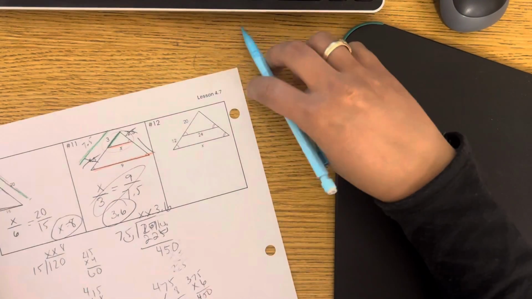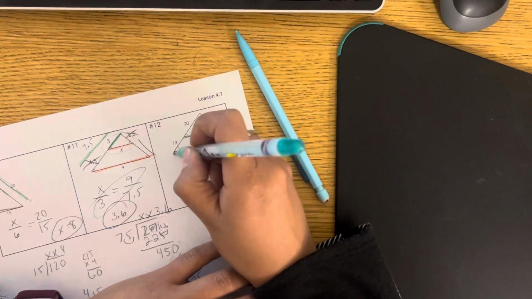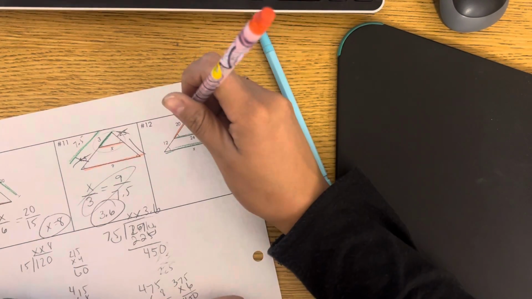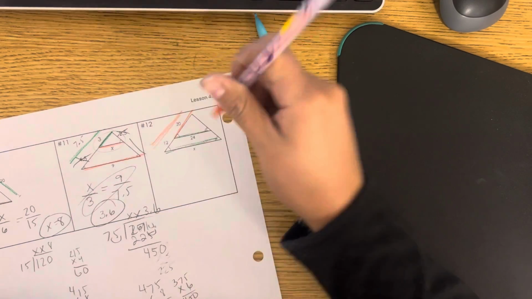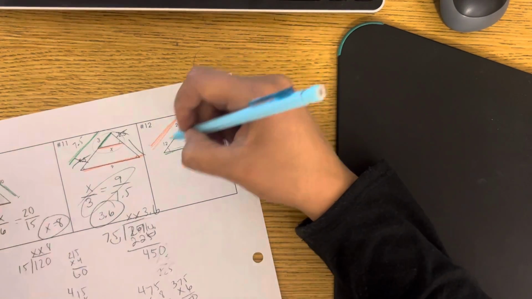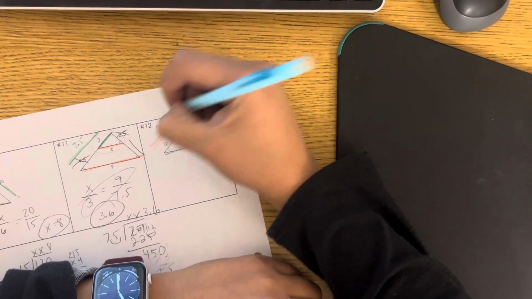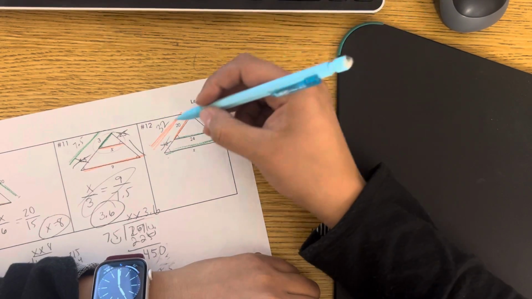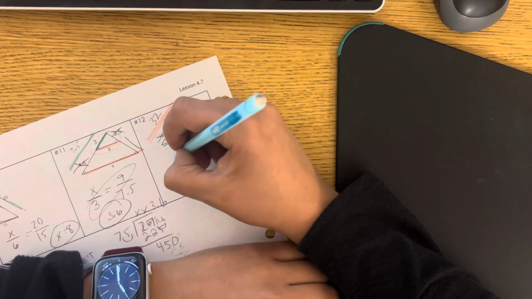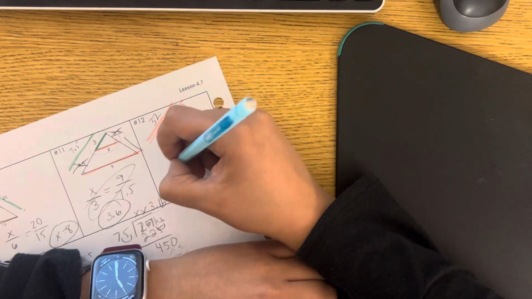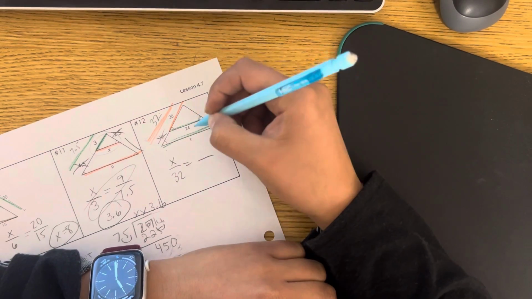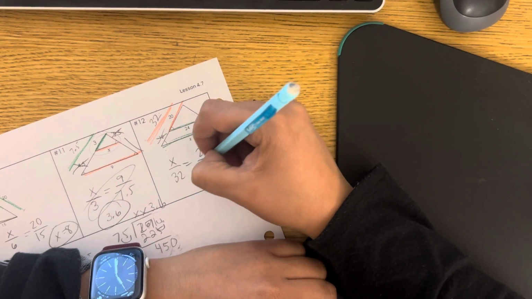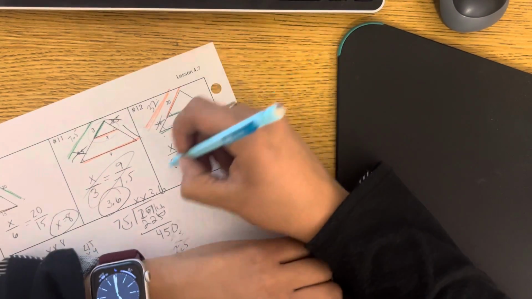Same thing on this one. So 24 does correspond to x, but 20 on the small triangle does not correspond to 12. It corresponds to the summation of 20 and 12, which would be 32. So I don't use 12 at all. 12 just helps me figure out what 32 would be, that long side. So x actually goes to 32, where x would need to go next to 24, and then 20 would go with 32. So then I cross multiply.